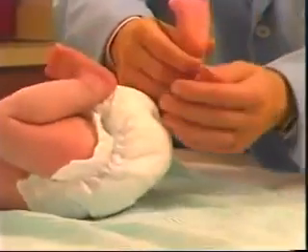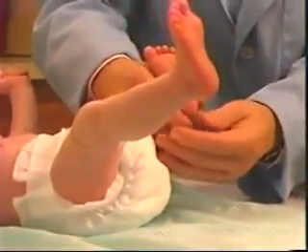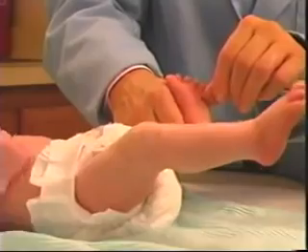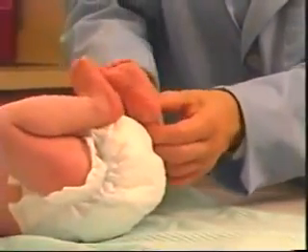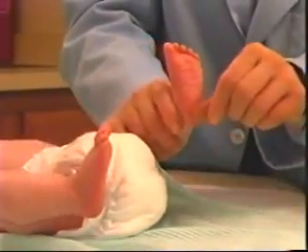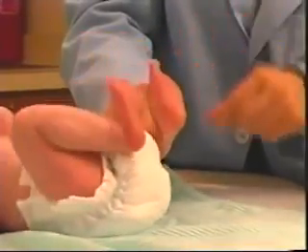Finally, check the Babinski reflex by stroking the side of the foot from the heel up and across the ball. The great toe should dorsiflex. The other toes should hyperextend and fan out.